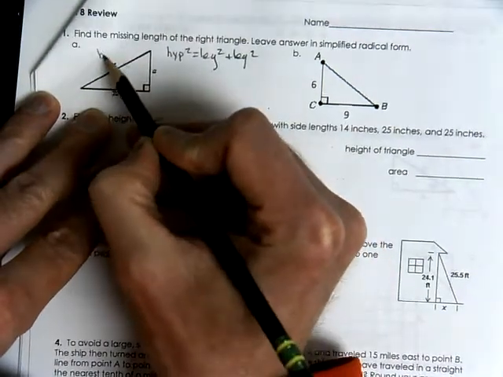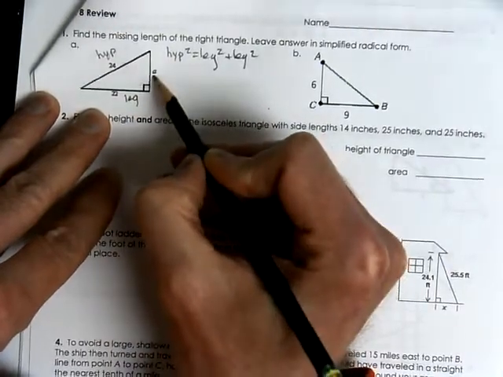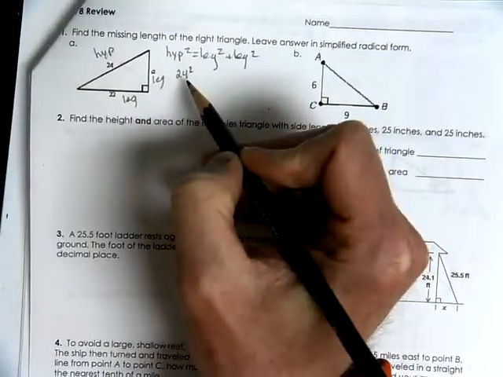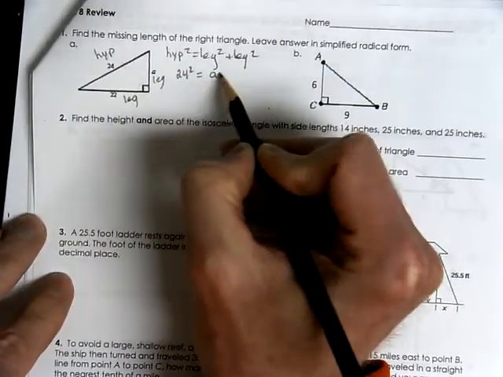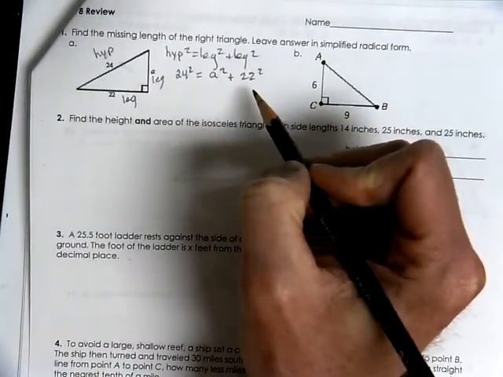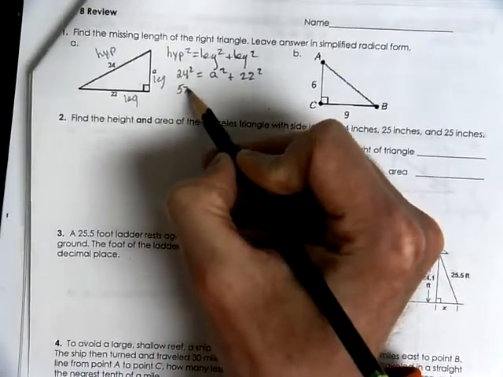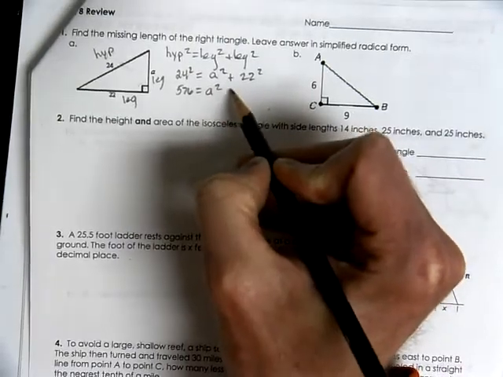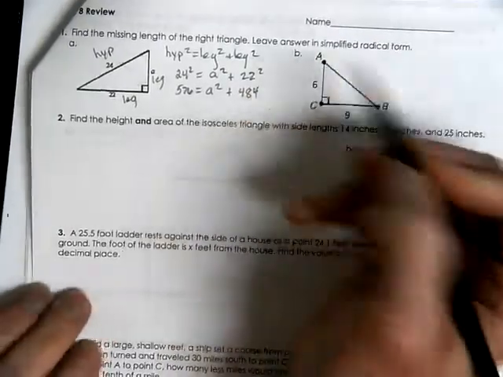Across from the 90 is the hypotenuse. Therefore, the other two sides are called the legs. They're perpendicular to each other. So the hypotenuse squared is 24. The leg that we don't know we'll call A, and the leg that we do know we'll call 22. So we have 24 squared, which is 576, and A squared, and 22 squared is 484.